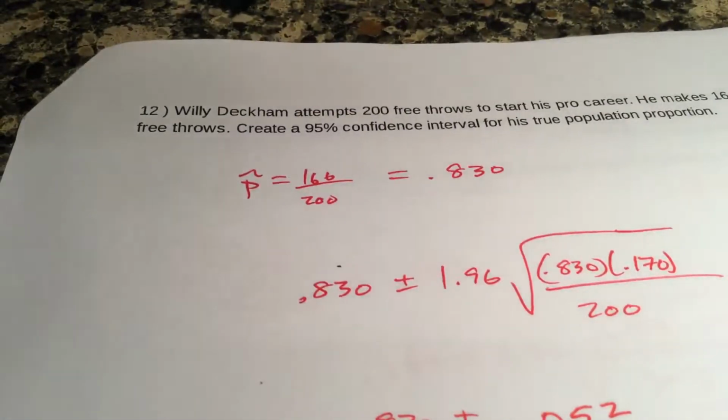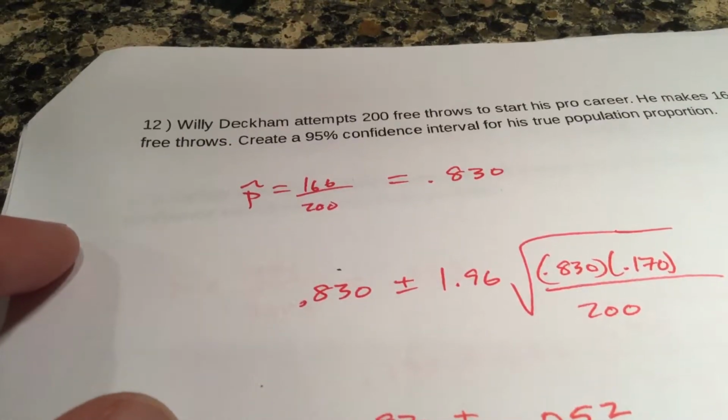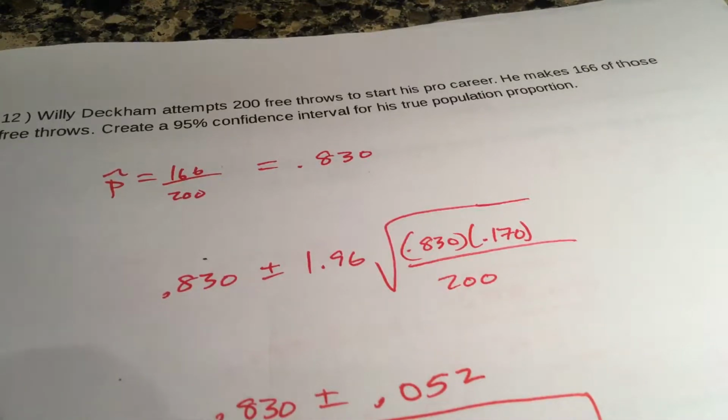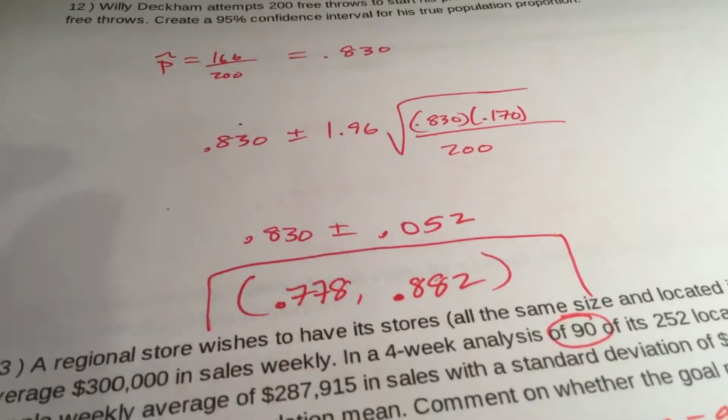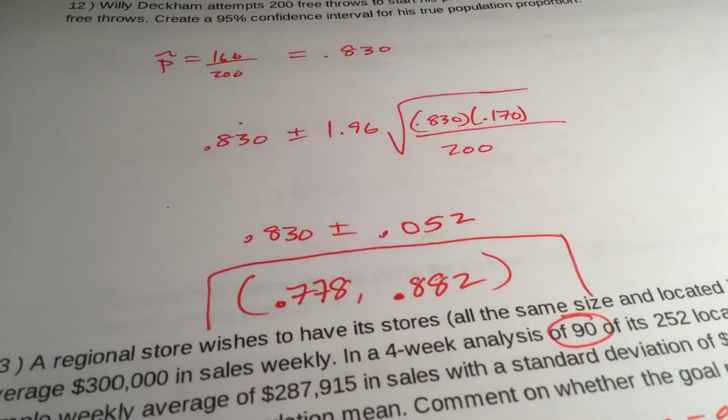All right, let's say we want to project how well Willie Deckham here is going to shoot from the free throw line in his career over this season. We can take everything we've done so far to guess what's going to happen in the future. So I'd expect him to shoot anywhere between that going forward.